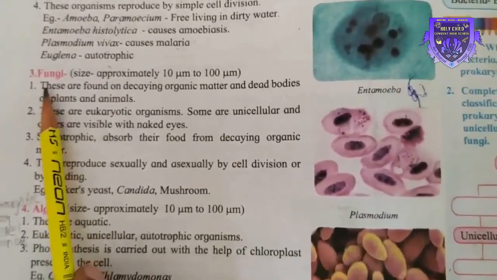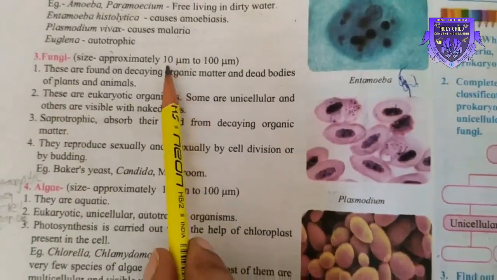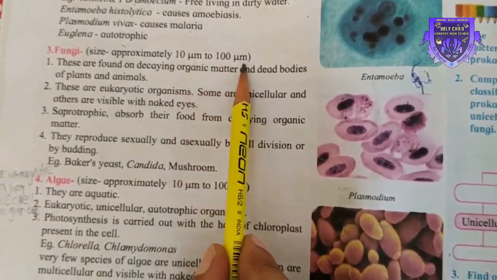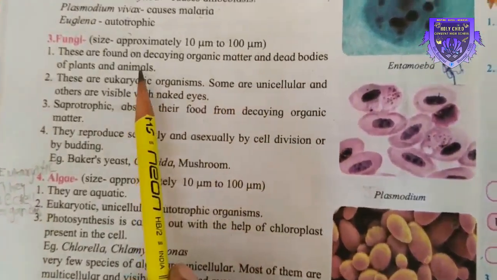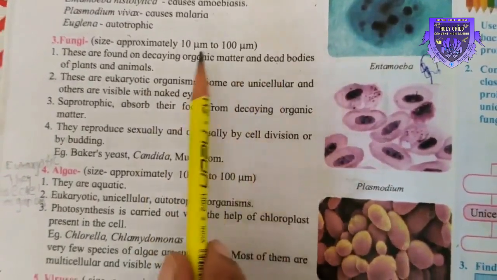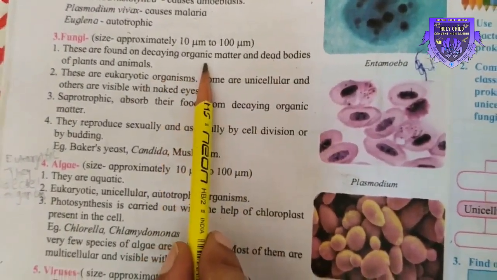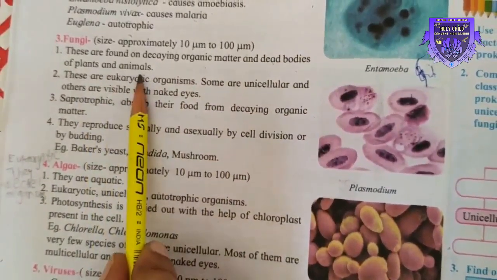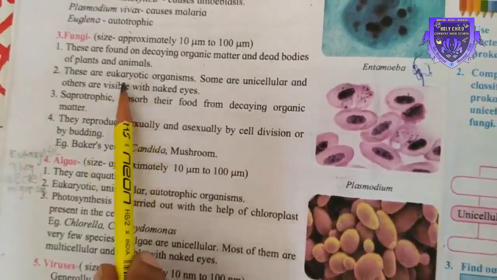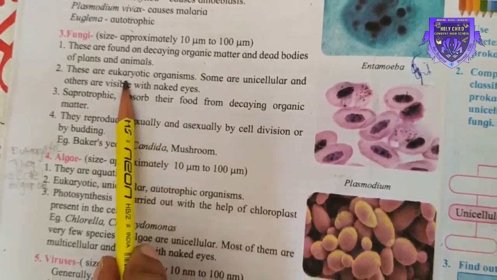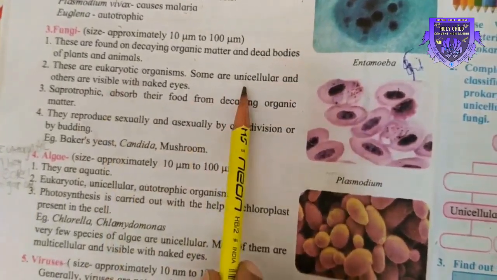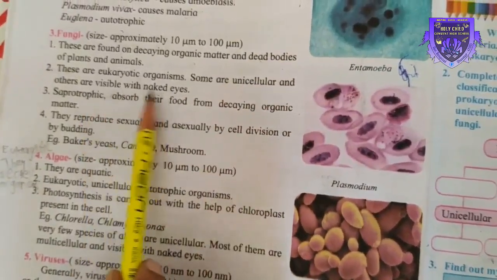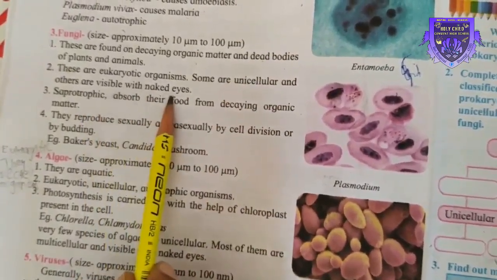This microorganism has a size between 10 micrometer to 100 micrometer, and these organisms are usually found on dead and decaying organic matter, which means the waste on the dead bodies of plants and animals. They are eukaryotic organisms and are unicellular, but they can be seen by our naked eyes.